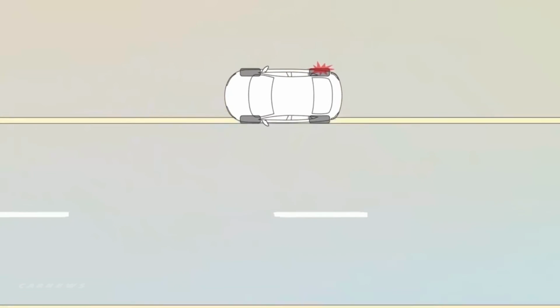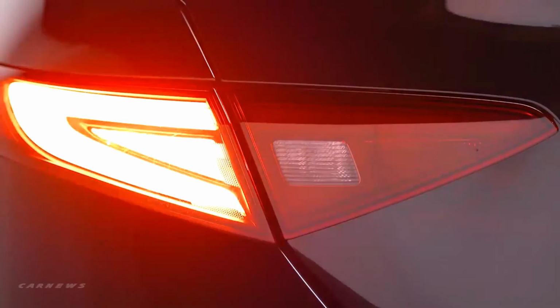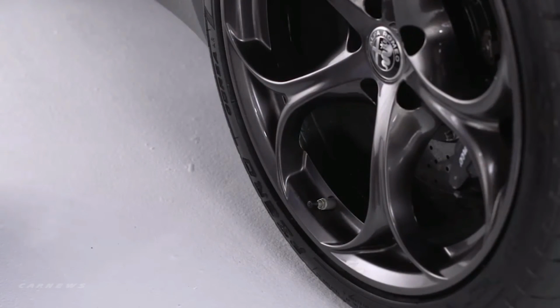If you do get a flat tire, find a safe location, park and turn on your hazard lights. Position the damaged tire so that the valve stem is near the ground.